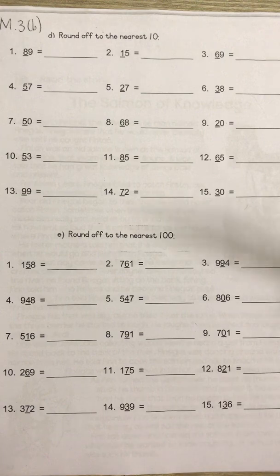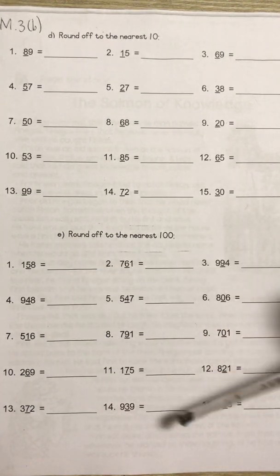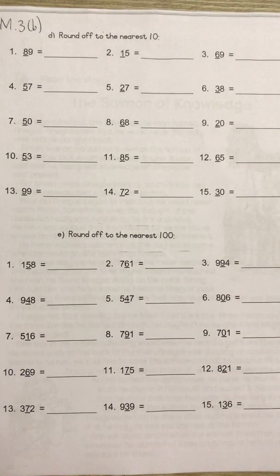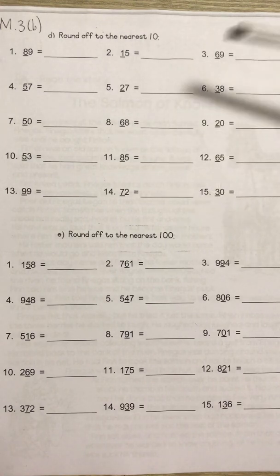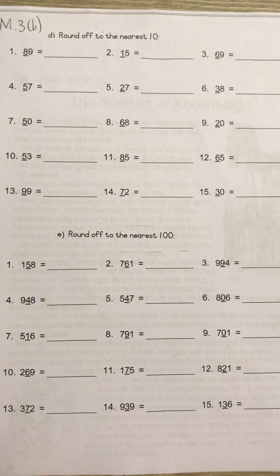If all of your answers at the bottom do not have 2 zeros behind them, you did it wrong. There's one of these numbers here at the bottom that has 3 zeros. If all of your numbers at the top do not have 1 zero behind them, end in 1 0, then you did it wrong. There's one of these numbers that have 2 zeros at the back. Okay?